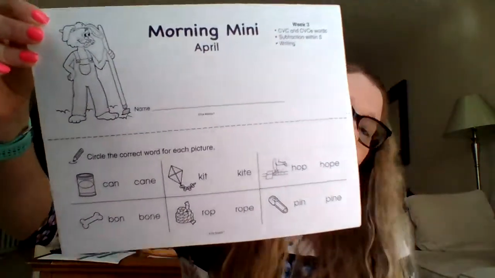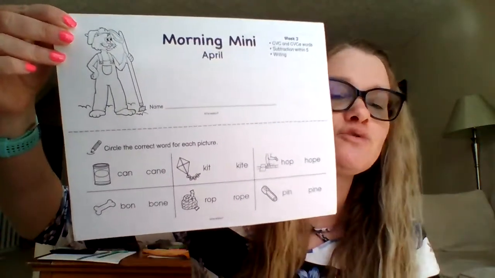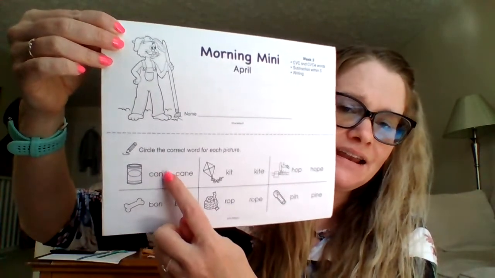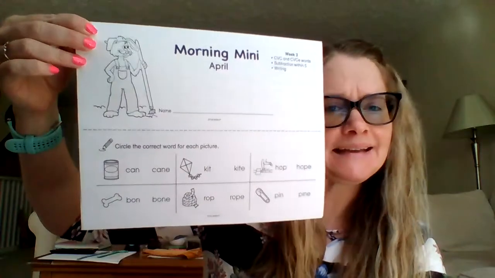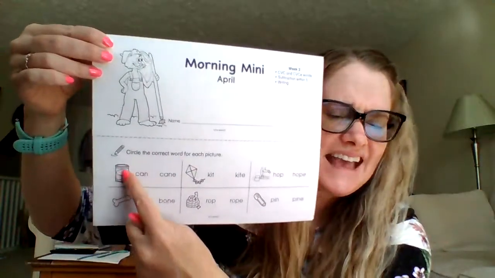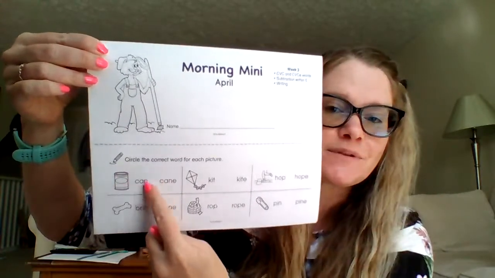Your job is to circle the word that actually says what the picture is. So like this is can. Now when I put an E, it becomes cane, like a grandma or grandpa might use a cane to walk. Is this a cane? No, it's a can, so I'm going to circle can.